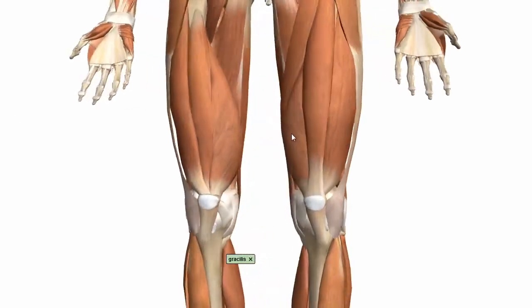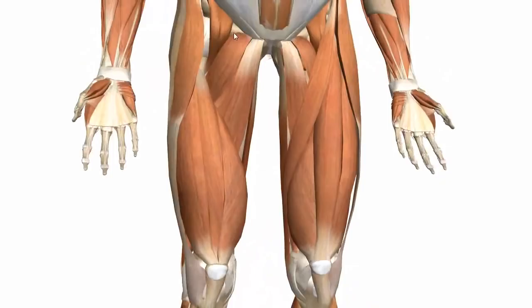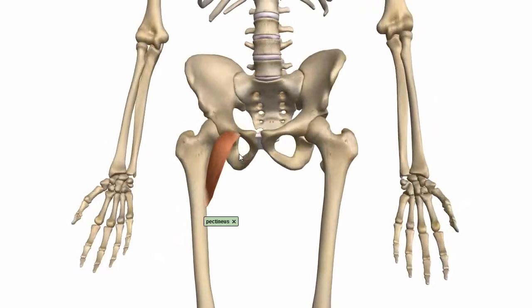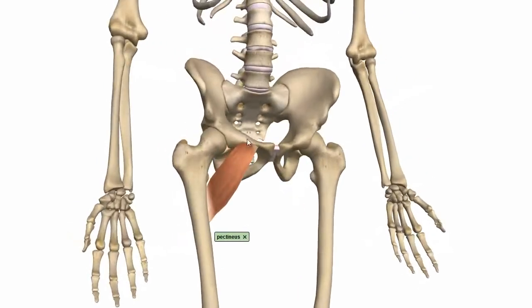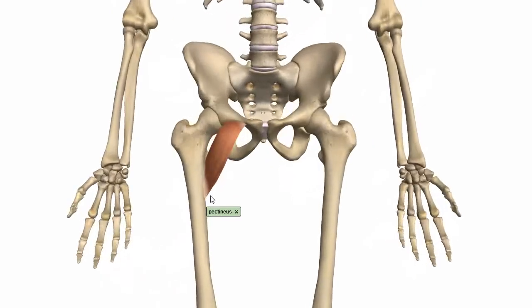Next we've got the pectineus muscle. You can see this muscle here is sort of rectangular in shape, and it's innervated by the femoral nerve rather than the obturator nerve. I've just isolated it here, and you can see it originating here on the pectineal line and inserting onto the femur. What this muscle does is adduct and flex the thigh at the hip joint. So that's the pectineus muscle.